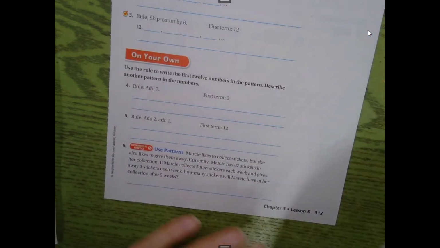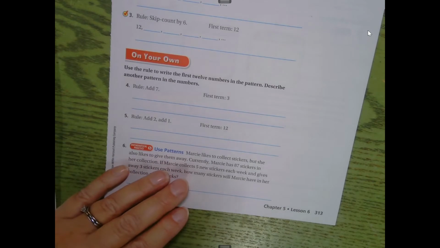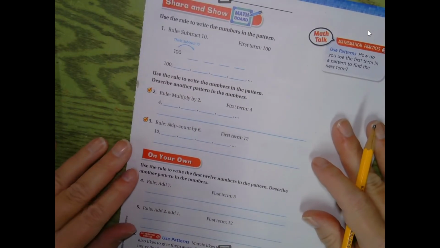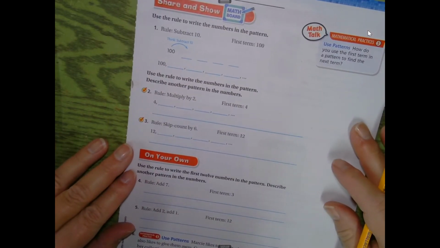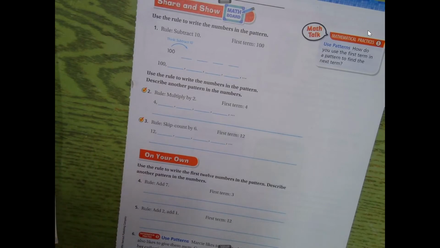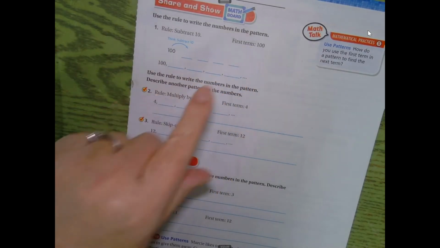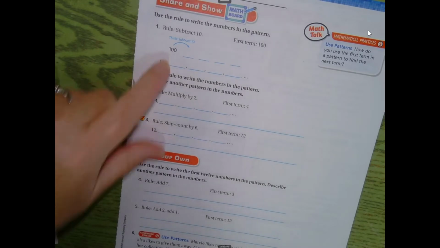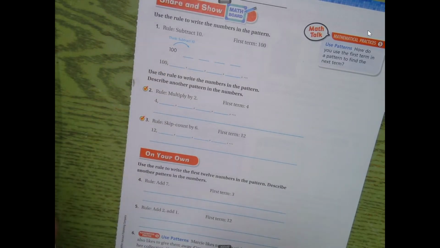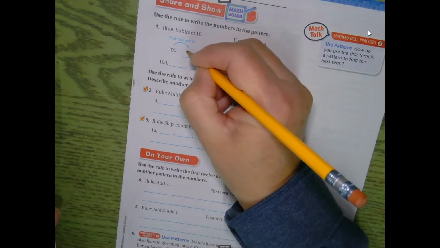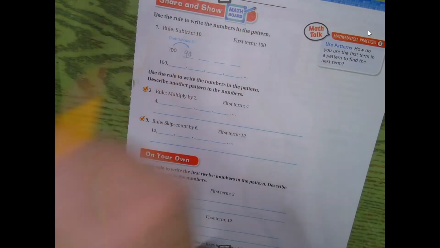All right, next page, page 313. This is where we're going to practice this again. Use the rule to write the numbers in the pattern. So the rule is to subtract 10, and our first term is 100. So we're starting with 100, and we're going to subtract 10. So then we would be at 90.